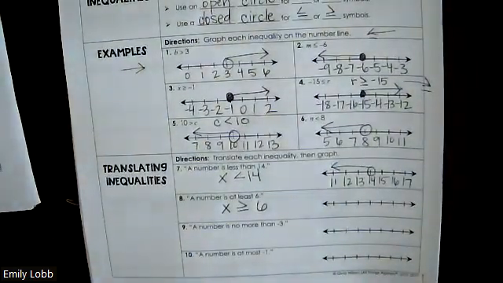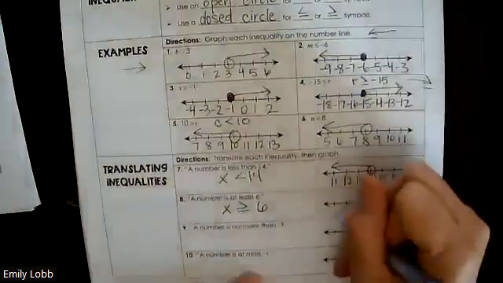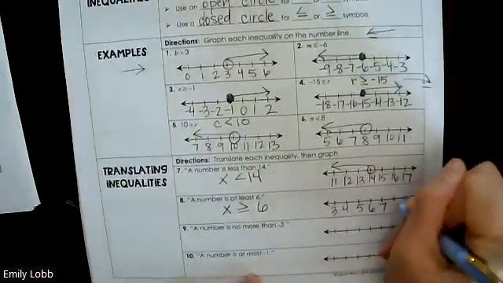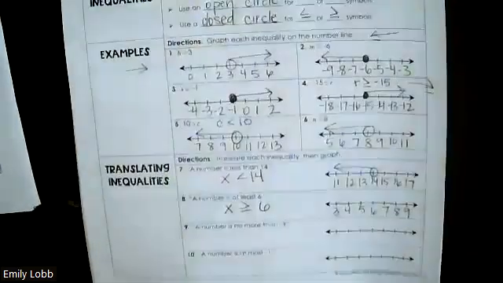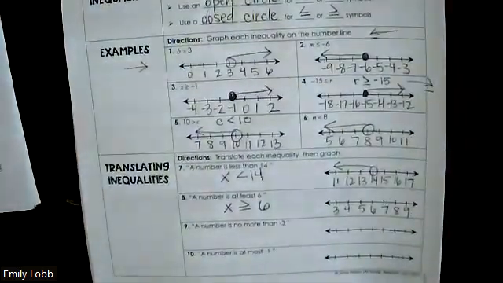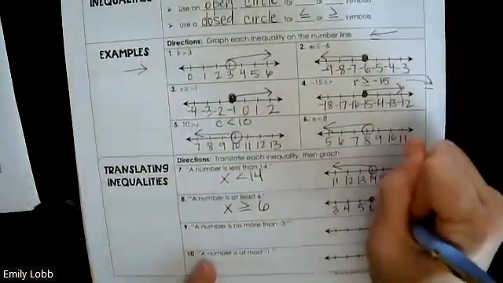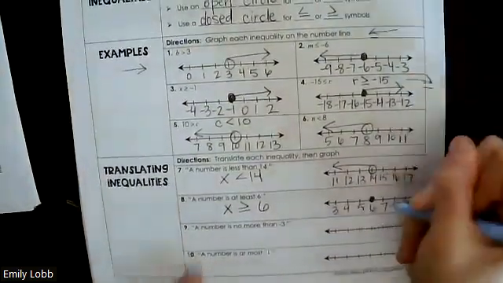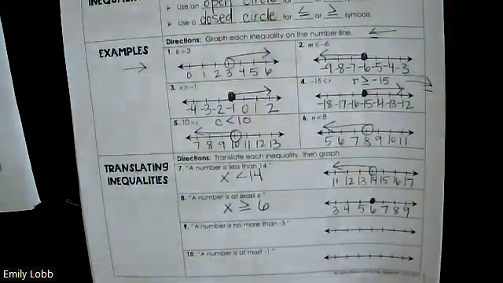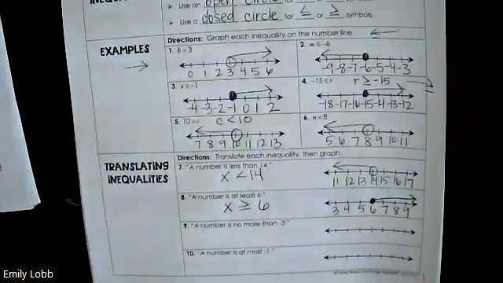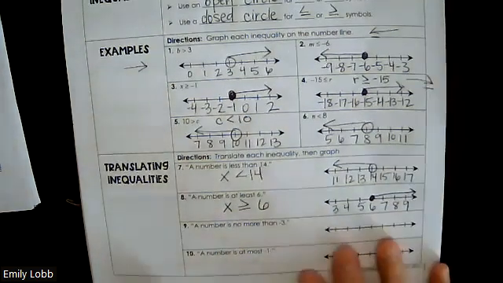So if we start at like 3, I don't know, 3, 4, 5, 6, 7, 8, 9. Opened or closed at 6? Closed. Very good. Because it could be 6. You could be 6, or you could be greater than 6, which would be in this direction. To the right? Yes. My arrow looks special. Sometimes it looks kind of wonky.